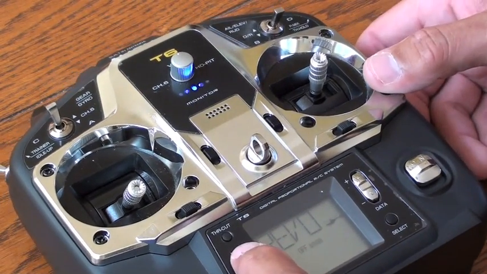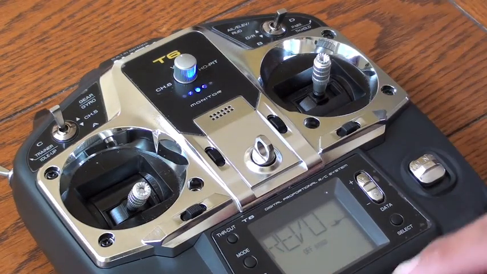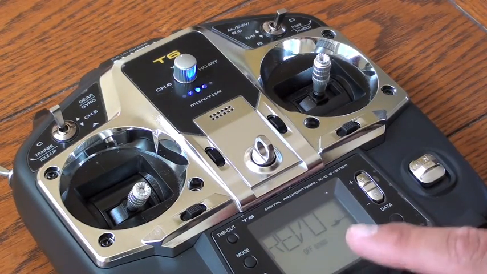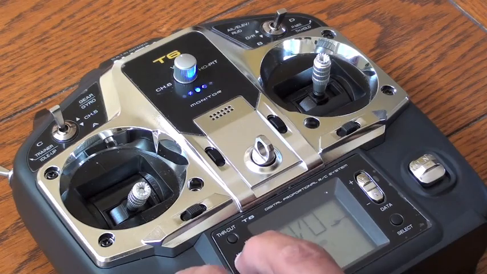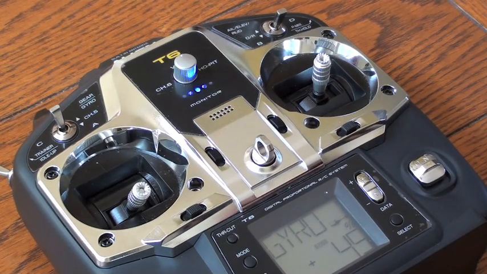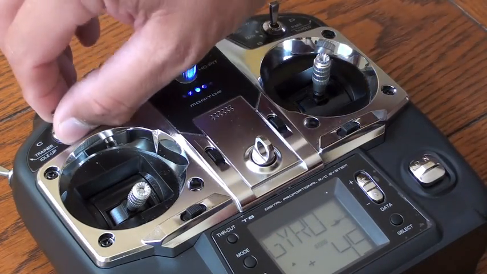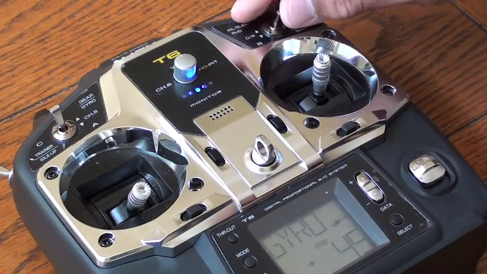So that's what throttle hold is for. And as far as, let's go back, Revo, you want this inhibited. Don't use this at all. This is not for heading lock type gyro systems. You don't want to utilize that. So again, leave that inhibited. And gyro setting. This is one other area we need to take a look at here.